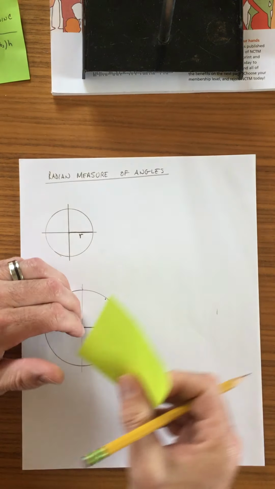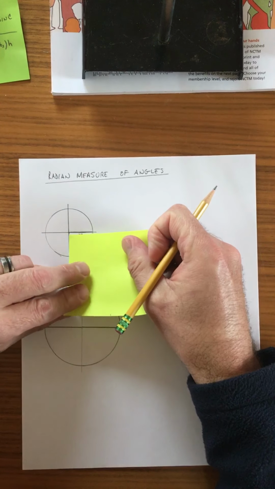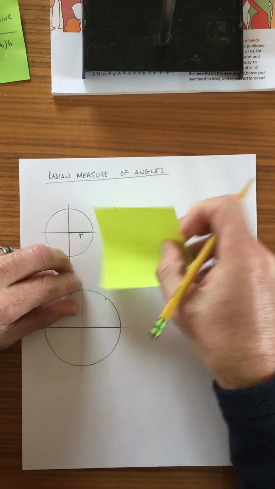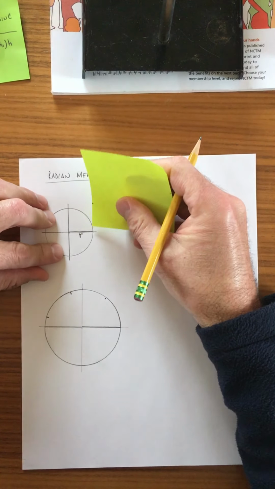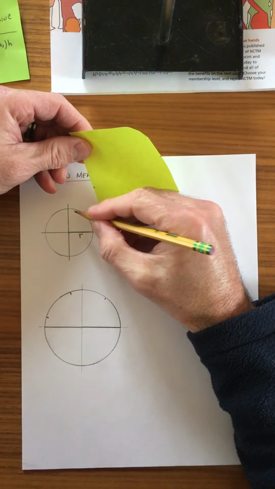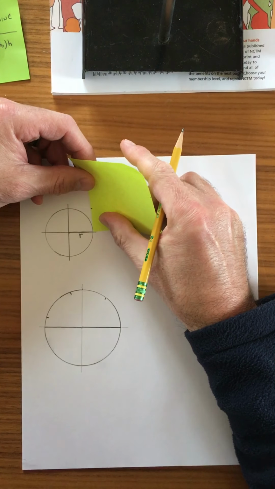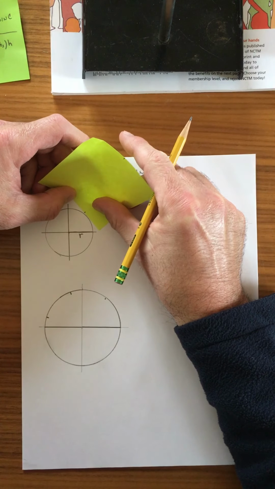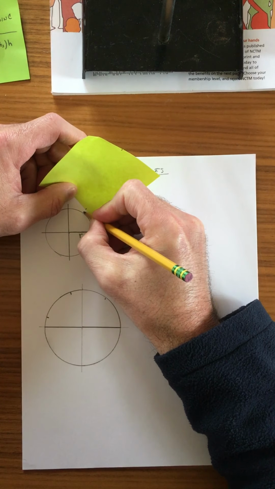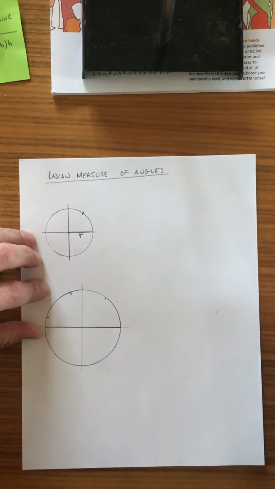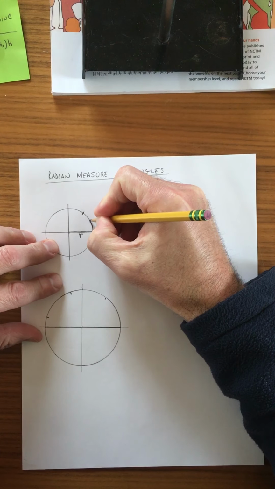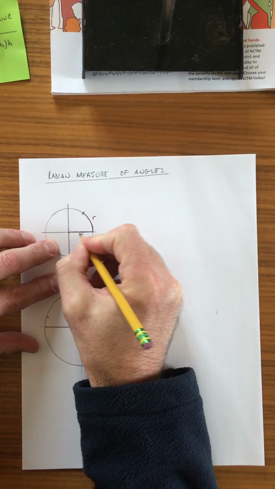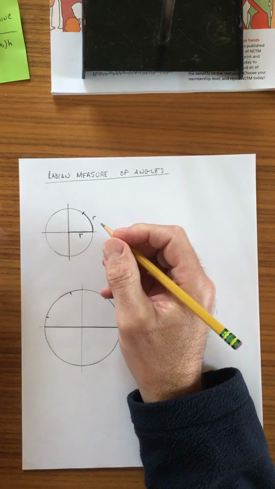Now, if you can imagine that we take the length of that radius, and then we go to the actual part of the circle, and we measure along the arc this distance, so that this arc here is the same as the radius of the circle.